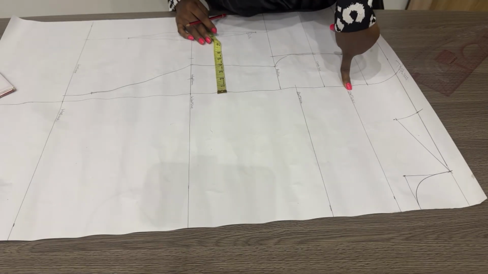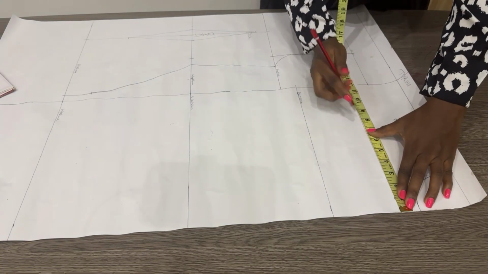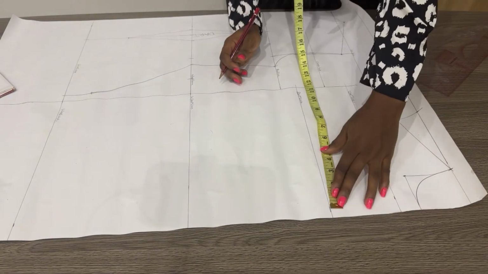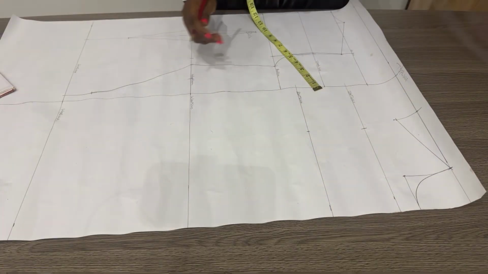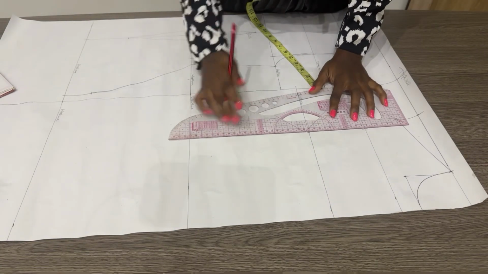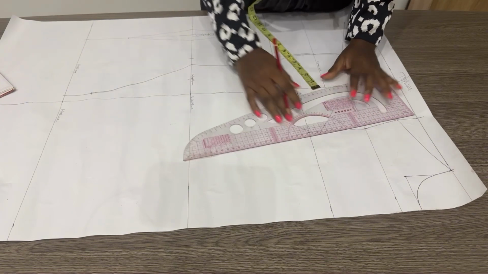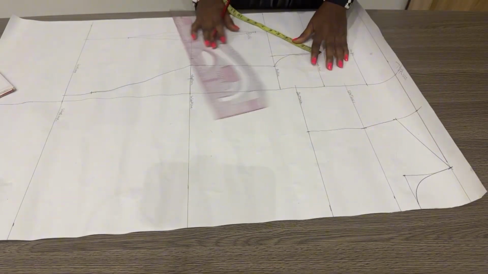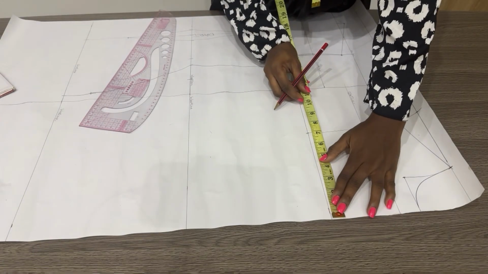On the chest line, mark half of the chest measurement. On the bust line, mark 1/4 of the bust measurement.